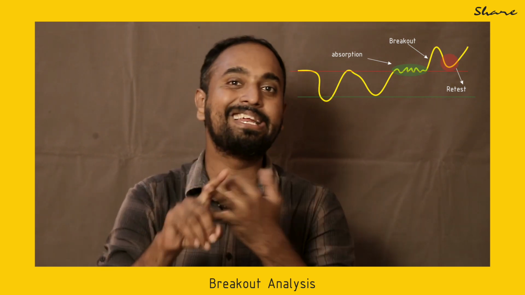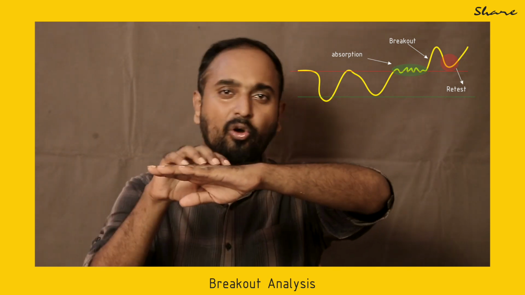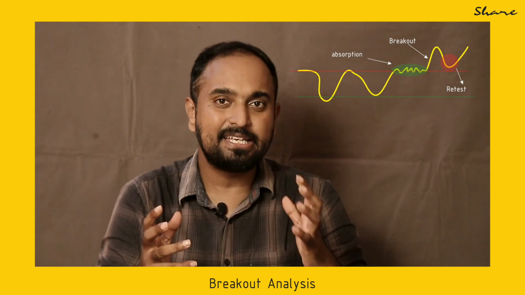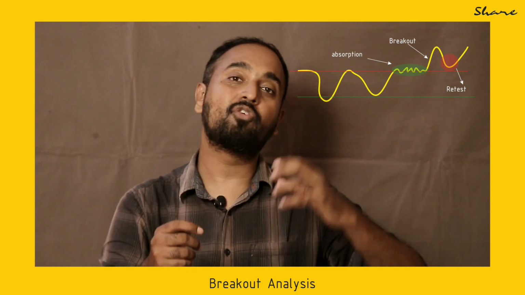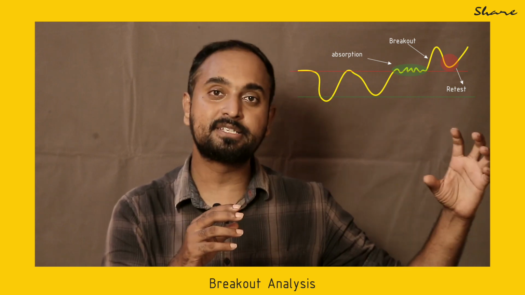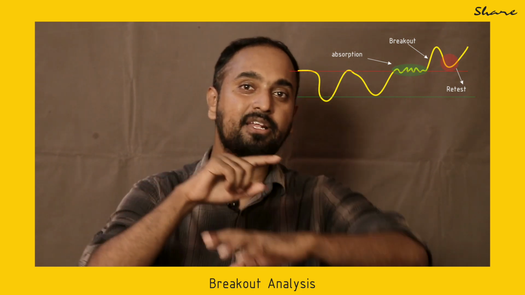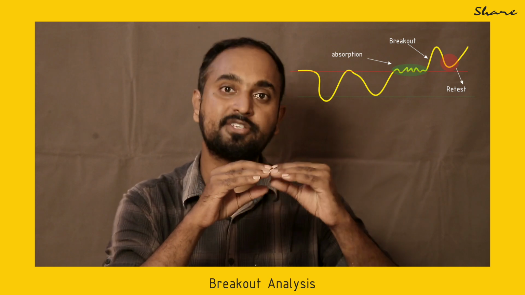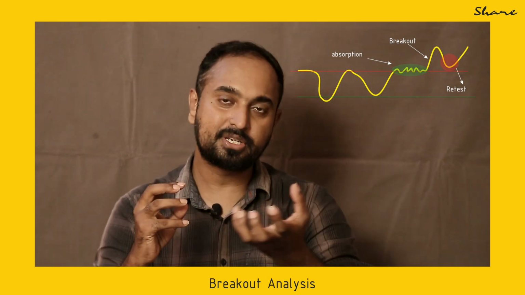then we have retest. So what exactly absorption is, there are a lot of ideas. Basically we have support and resistance traders who would be shorting, and there would be a lot of pending orders lying in the system. So whenever the price goes near the top of the trading range or bottom of the trading range, this absorption concept kicks in.